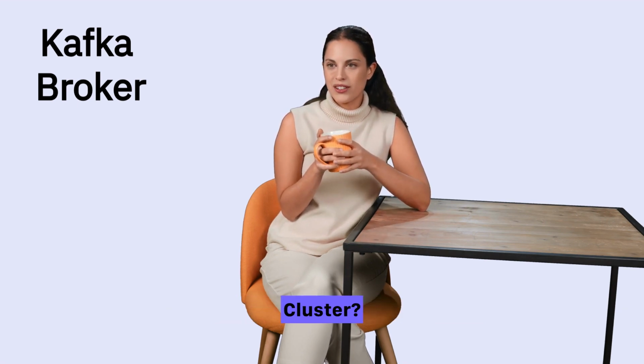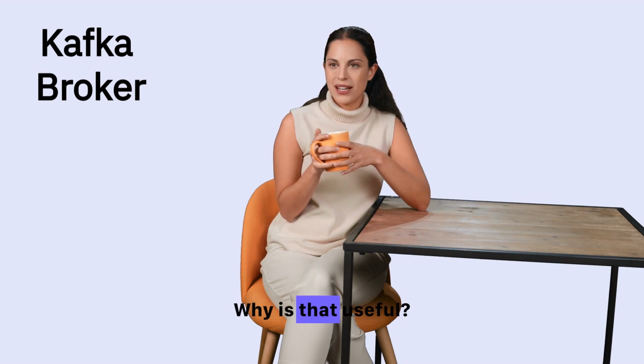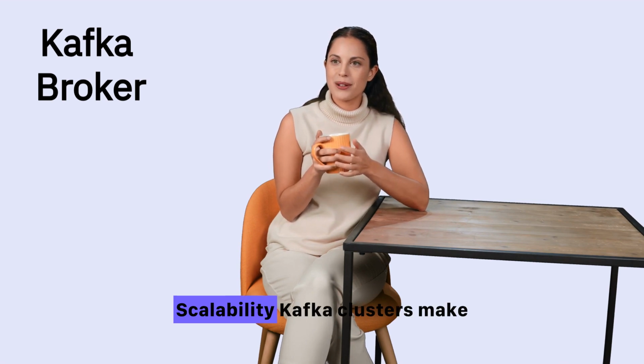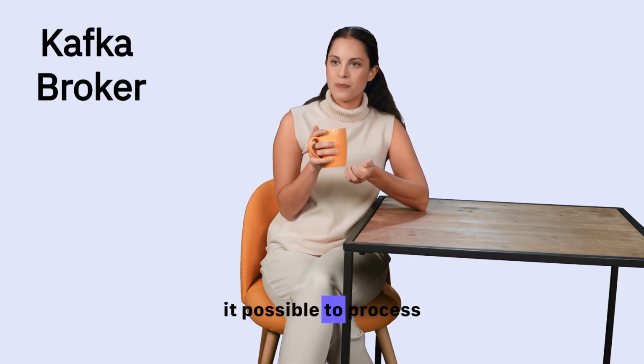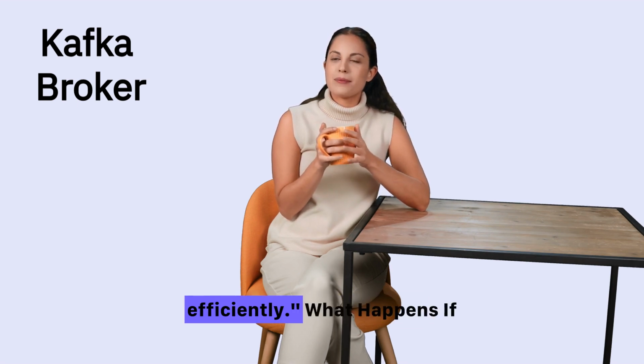What is a Kafka cluster? When you have more than one broker, you get a Kafka cluster. Why is that useful? Redundancy, high throughput, scalability. Kafka clusters make it possible to process millions of messages per second, reliably and efficiently.